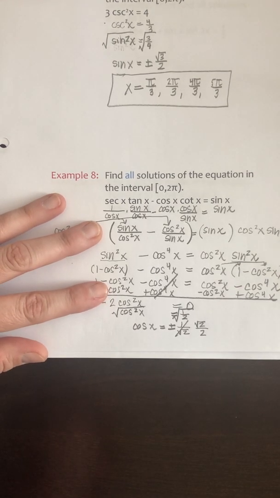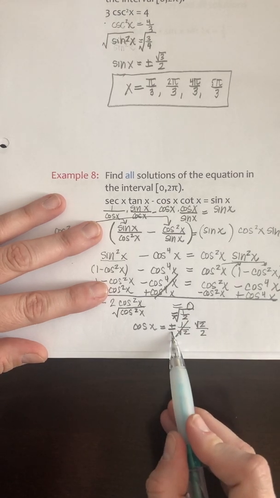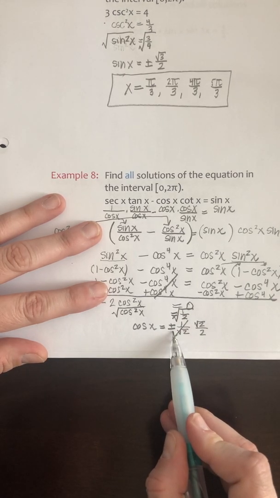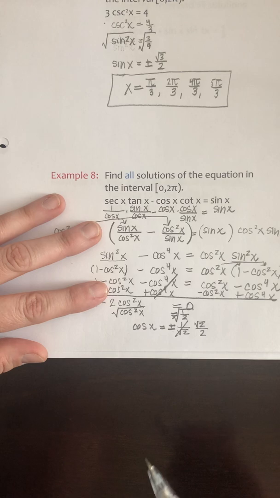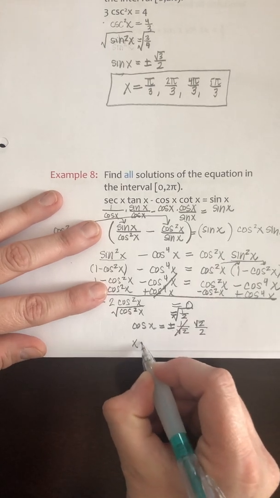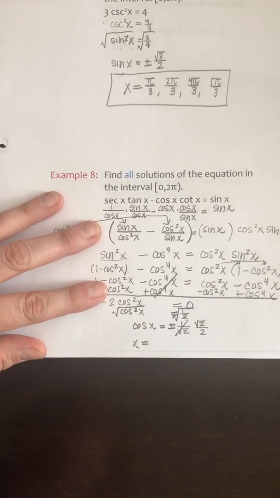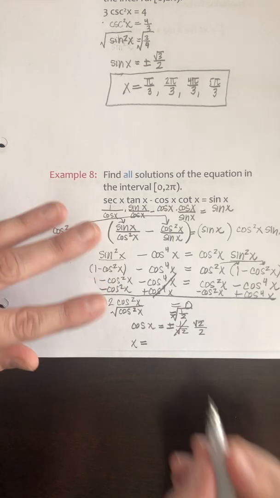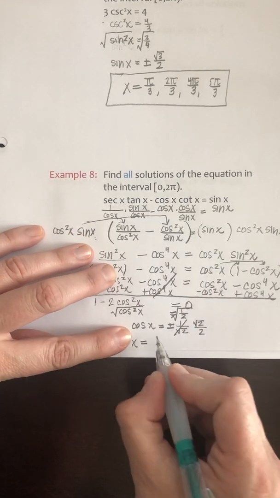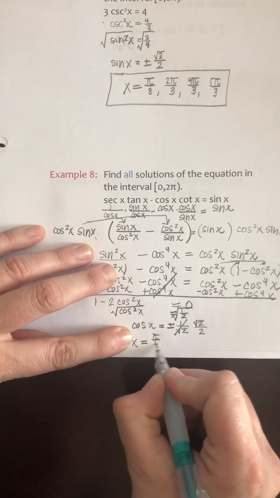So now we're at the part of the problem that I think is probably the easiest. We're going to have answers in all 4 quadrants because cosine is positive in quadrants 1 and 4, and it's negative in quadrants 2 and 3. So we're going to have an answer for each quadrant. So let's think back to the unit circle. In quadrant 1, cosine would be positive, and it would be a positive square root of 2 over 2 at pi over 4.